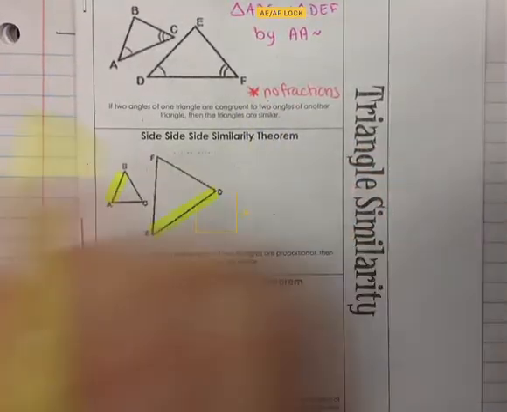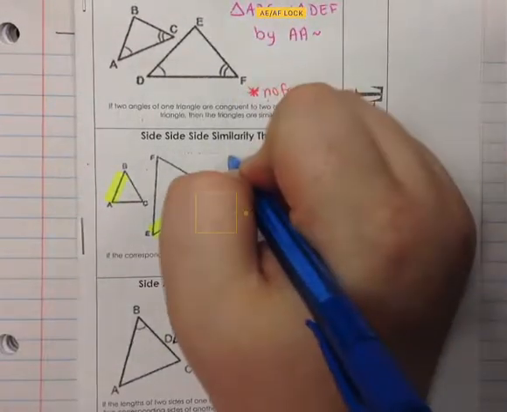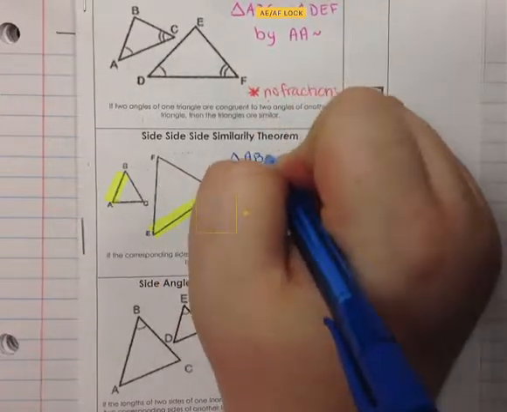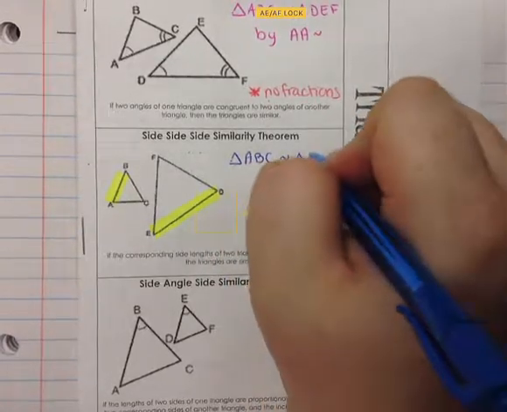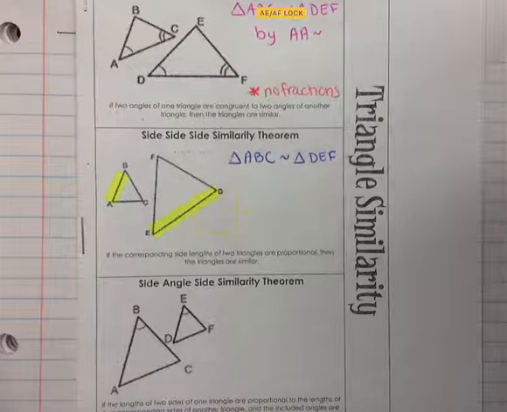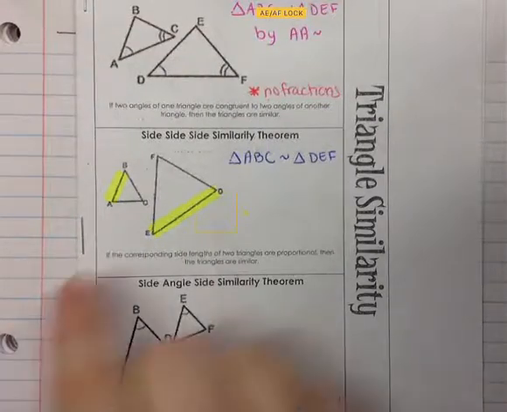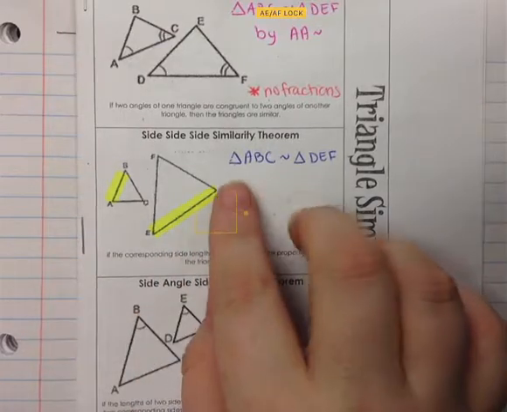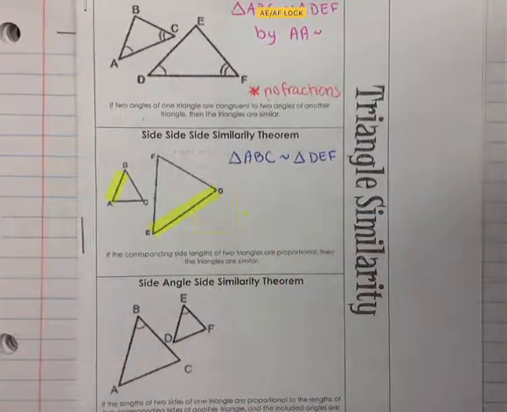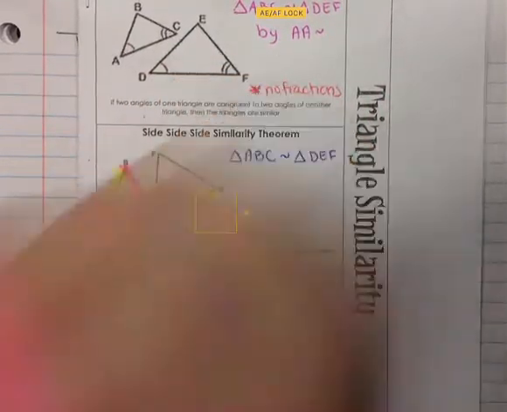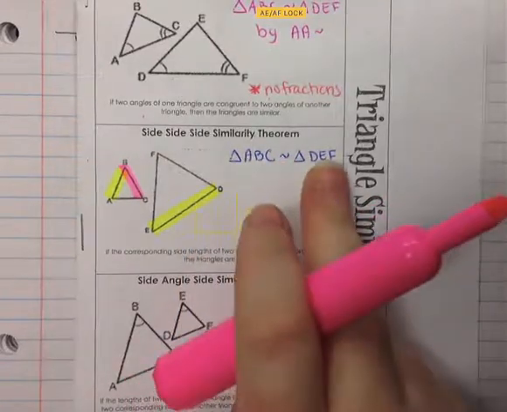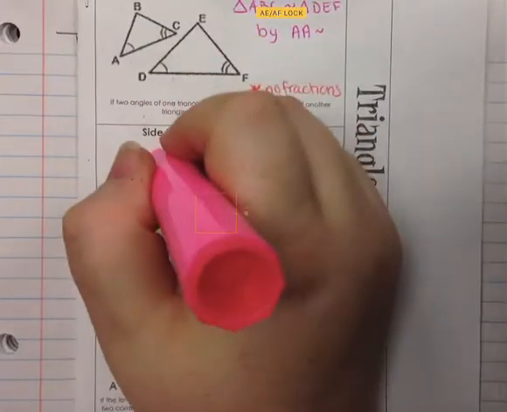So if I really wanted to say that these triangles were similar, if I said that triangle ABC is similar to triangle, let's go with DEF again, I need to show which side lengths are proportional. So AB and DE go together because AB are the first two letters, DE are the first two letters. But if I want to do side-side-side, I would have to show the other sides are also proportional. So I would then say side BC. If I highlight that one in pink because it's different, BC are the second two letters, EF are the second two letters. So I would say segment EF.